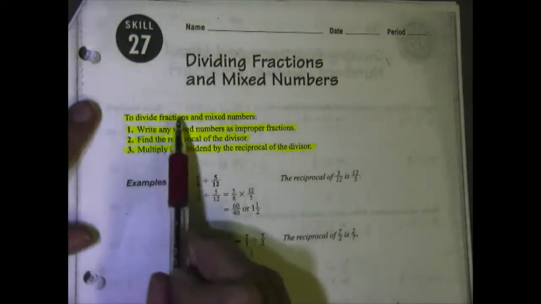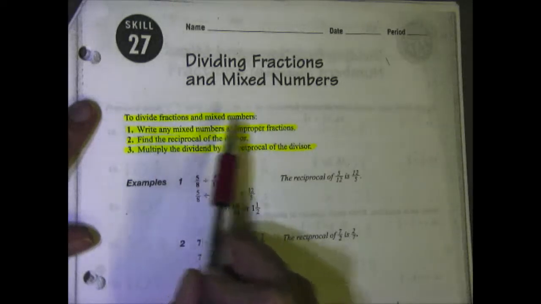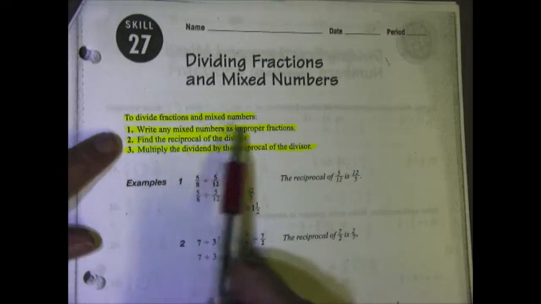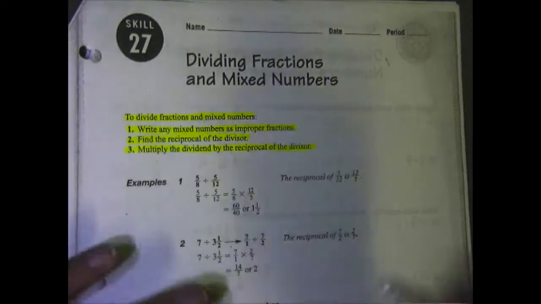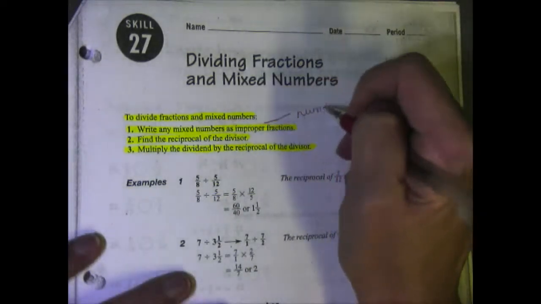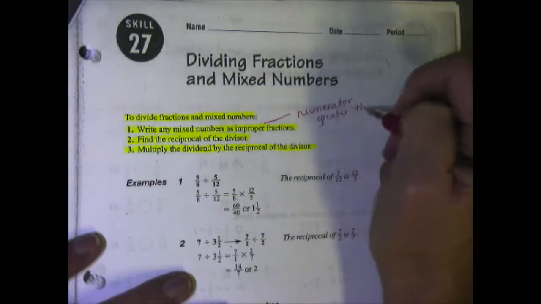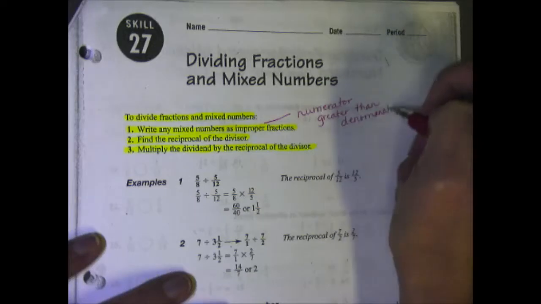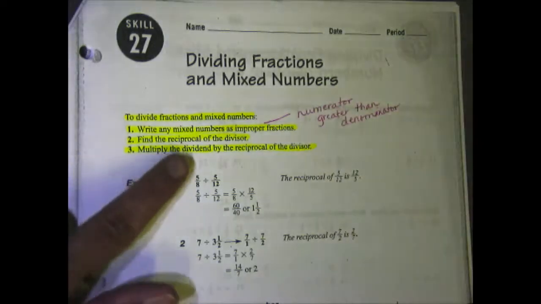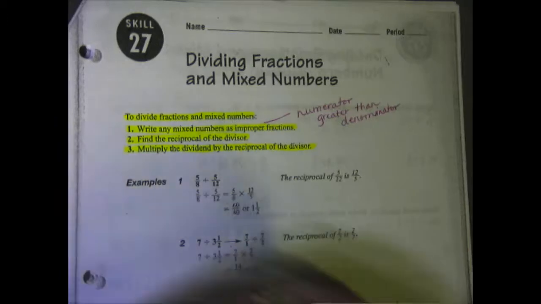First of all, we know what divide means, we know what fractions are, we know what mixed numbers are. Mixed numbers mean we've got a whole number plus a fraction. We're going to write any mixed numbers as improper fractions. We've talked about improper fractions. Improper fractions mean that your numerator is greater than your denominator. Now it says find the reciprocal, and we've talked about reciprocal. Reciprocal is the multiplicative inverse, or flip it upside down when you're talking about a fraction, of the divisor.